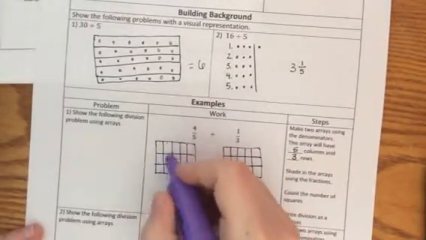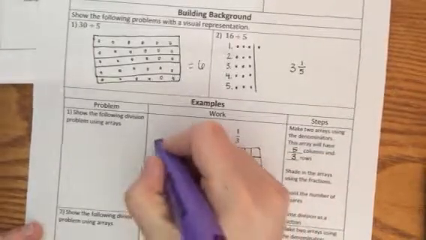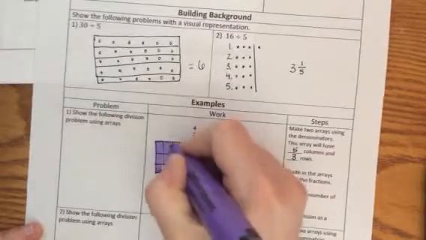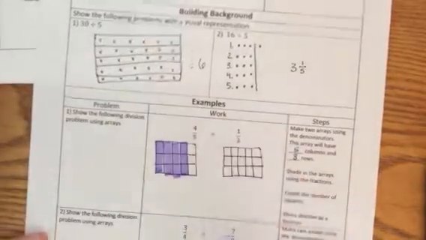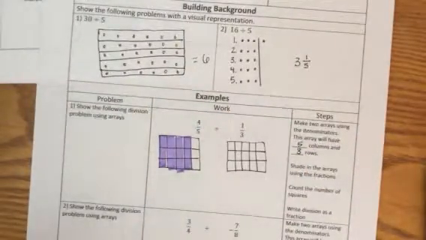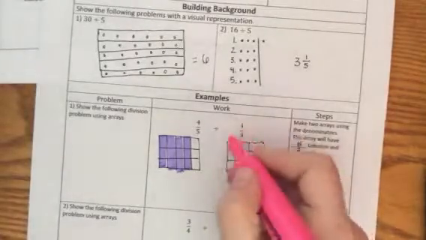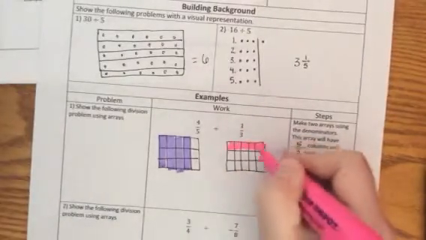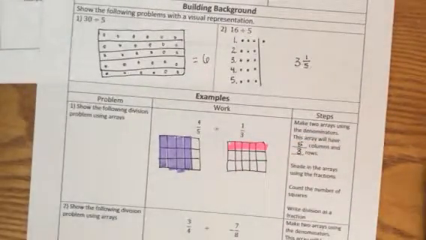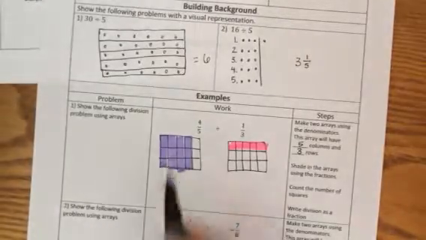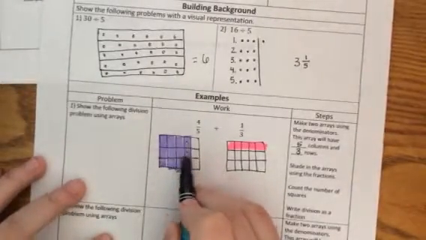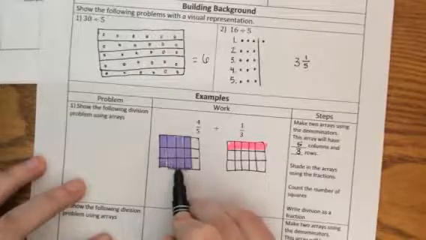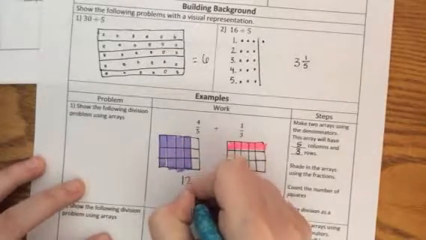So the fifths go in our columns. So I'm going to go 1, 2, 3, 4, because there's 4 of them. Okay, now I have 1/3, so that's 1 row out of 3. So here I'm looking at rows. I'm going to go horizontal, because that's 1/3. It was 1 out of 3 rows. Okay, I'm going to count the number of squares. So I have 1, 2, 3, 4, 5, 6, 7, 8, 9, 10, 11, 12. So there's 12 here.